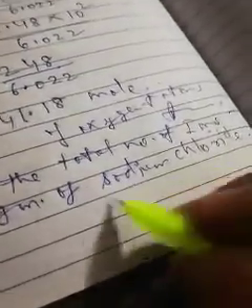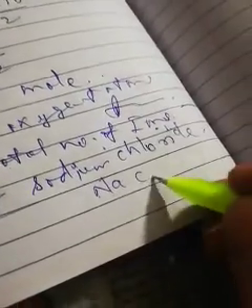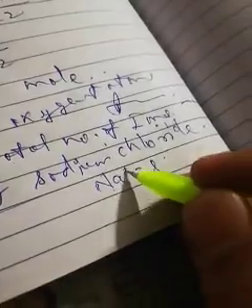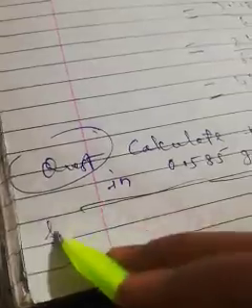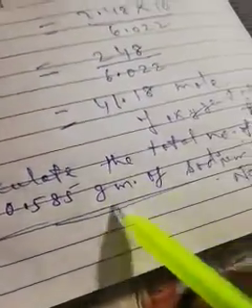In sodium chloride, the sodium plus ion is there and the chlorine minus ion is there. So in one molecule of sodium chloride, two ions are present. First we will convert this mass in grams into the number of moles of sodium chloride.